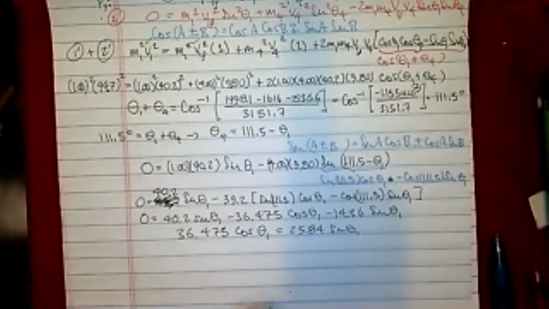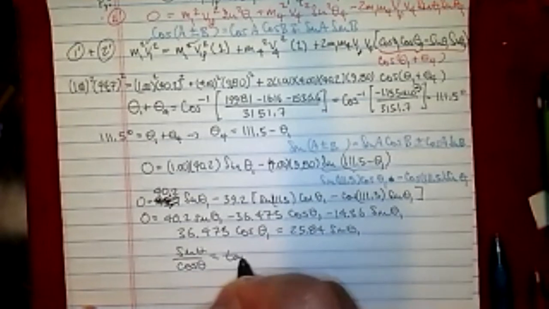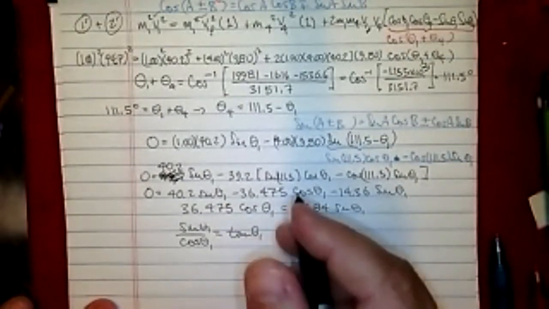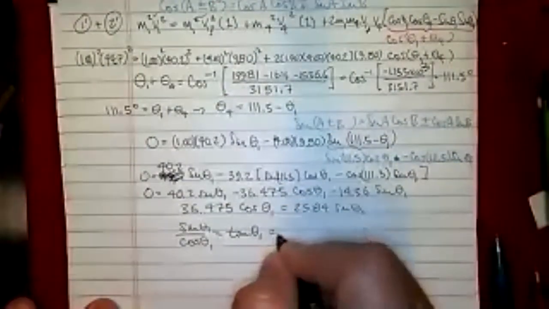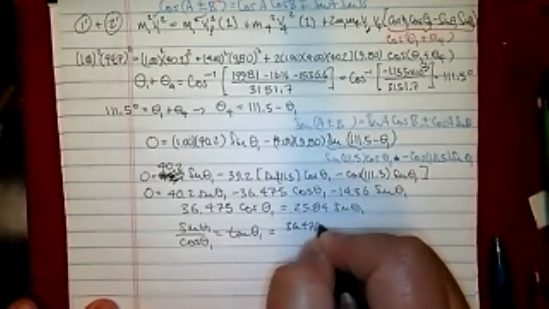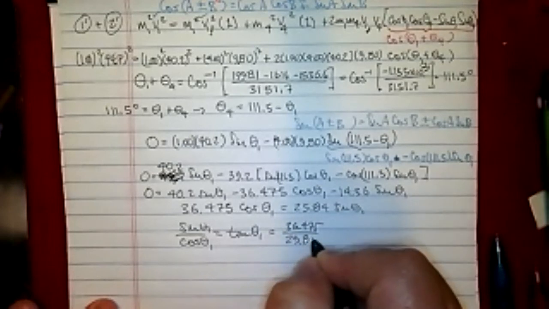So that tells me that if I solve for sine theta over cosine theta, which is equal to tangent theta, and those are all theta 1s, of course, then I really have to take the inverse tangent of 36.475 over 25.84.